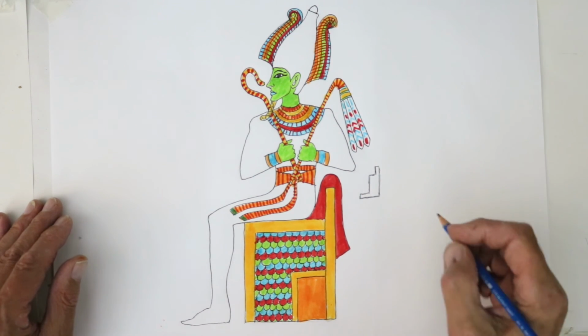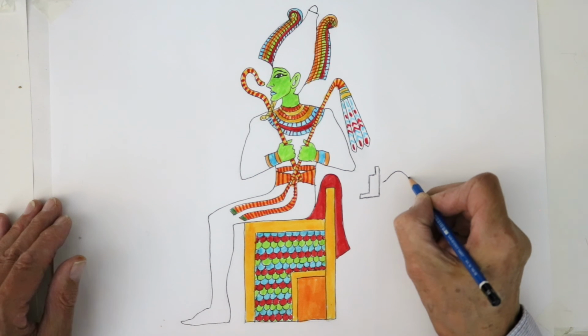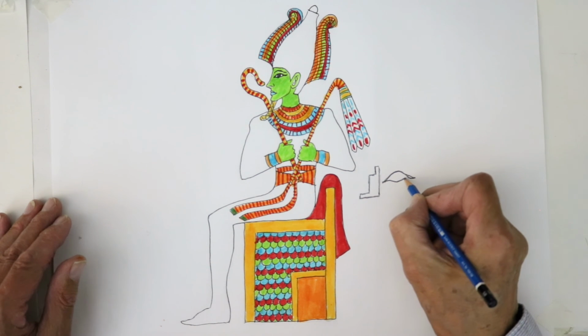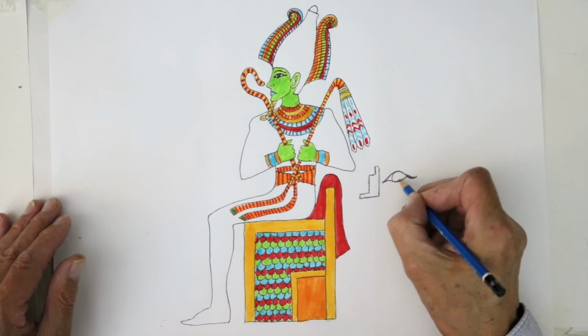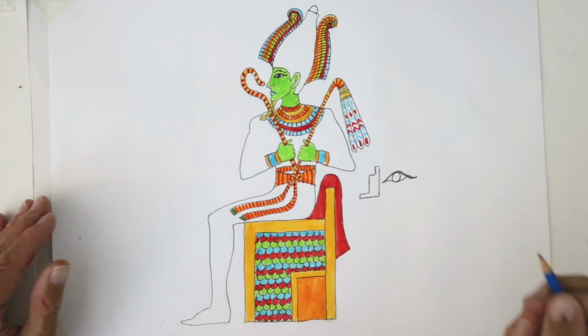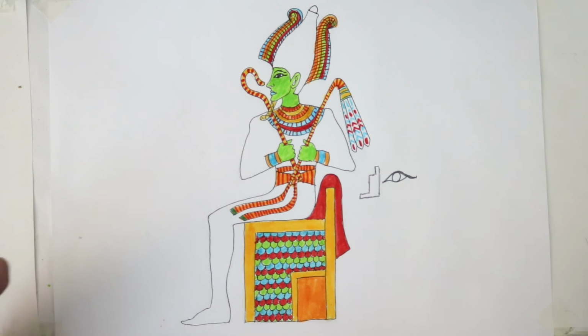Very simple. And the other shape is just an eye shape, the Egyptian eye shape, like that. And that comes out like that, and you get the pupil appearing like that. So that's the simple shape of the Osiris name in hieroglyphics.